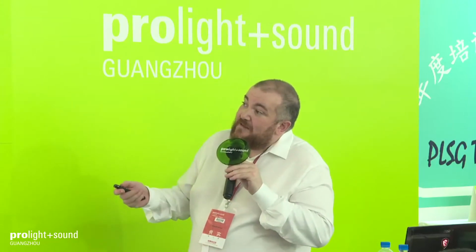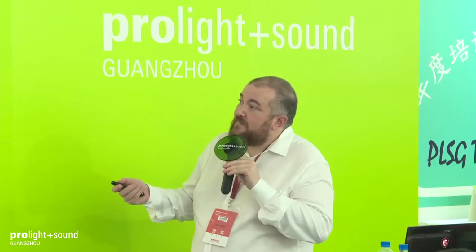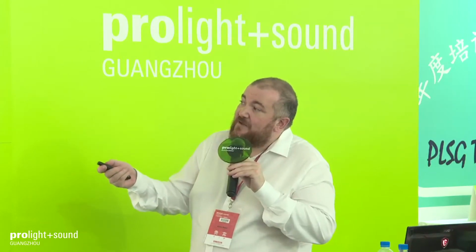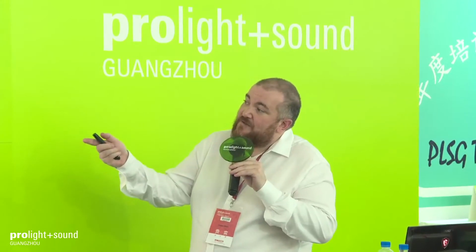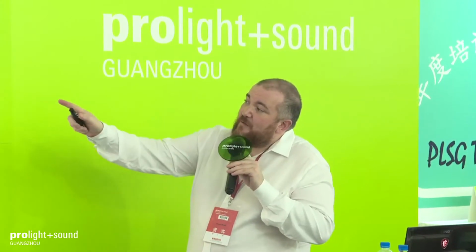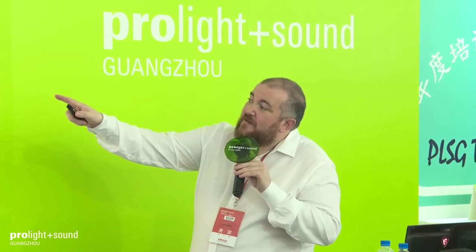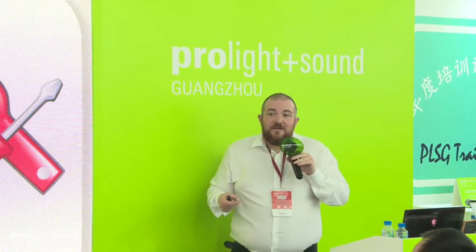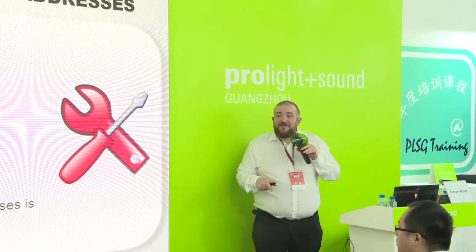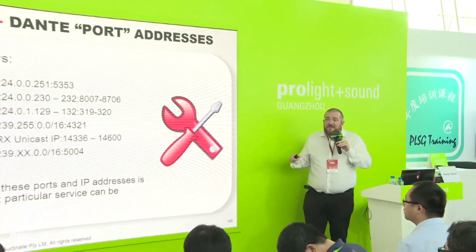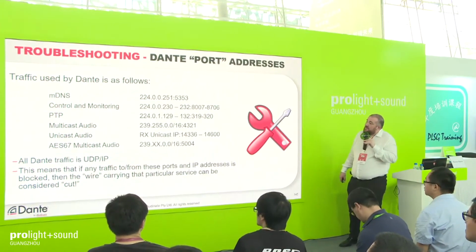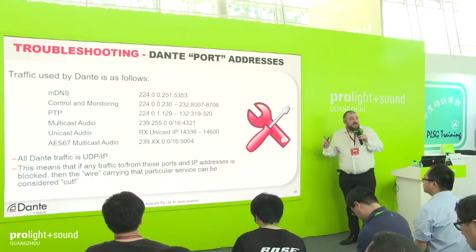The next thing I'm doing is controller monitoring. So again, I would look for my multicore that is labeled 224.0.0.230 and the other two, 231 and 232, and then I would look for these cores 8007 to 8706, so quite a lot of cores there, and those are my control and monitoring channels, and they can come from lots of different IP addresses, so they will be coming from all of the different Dante devices going to this particular address.